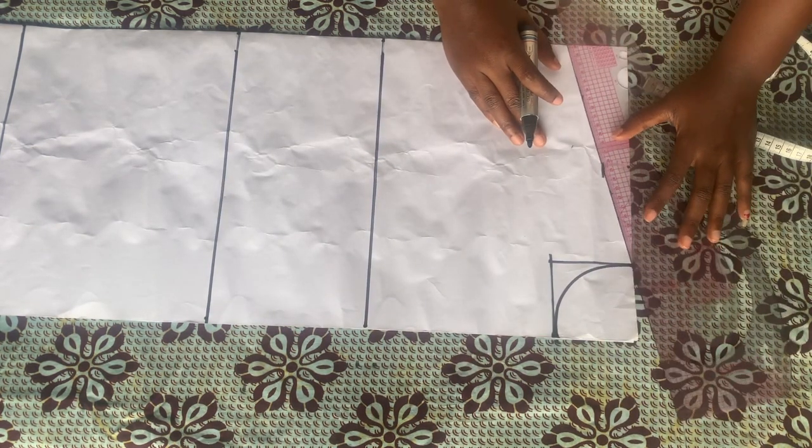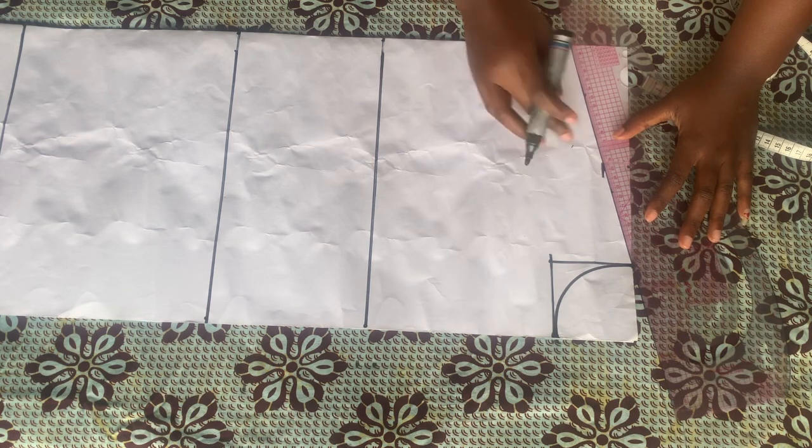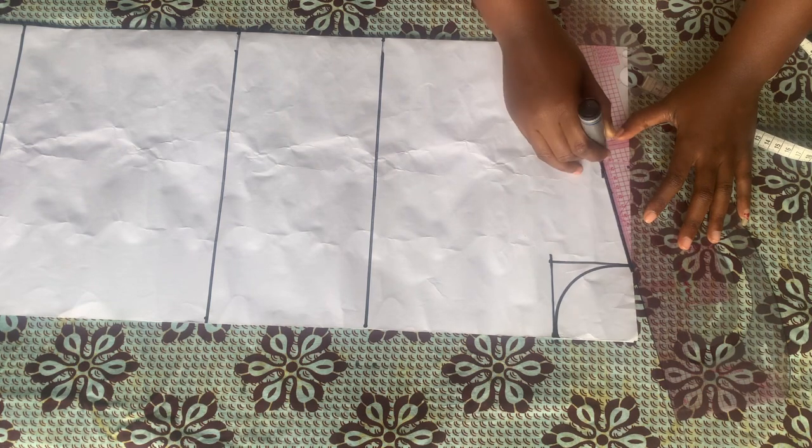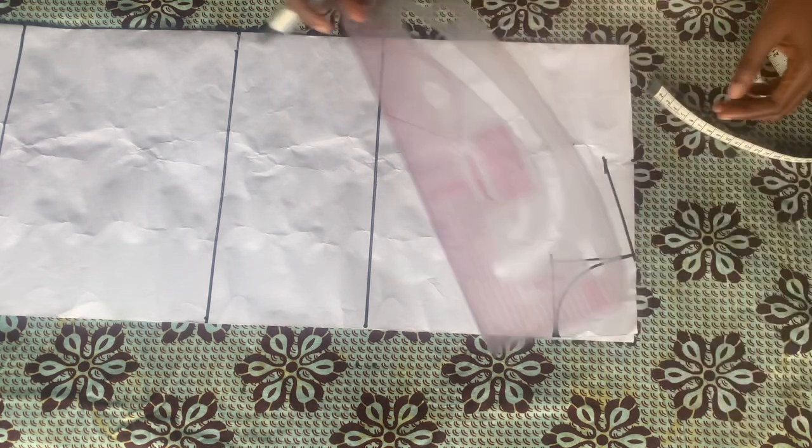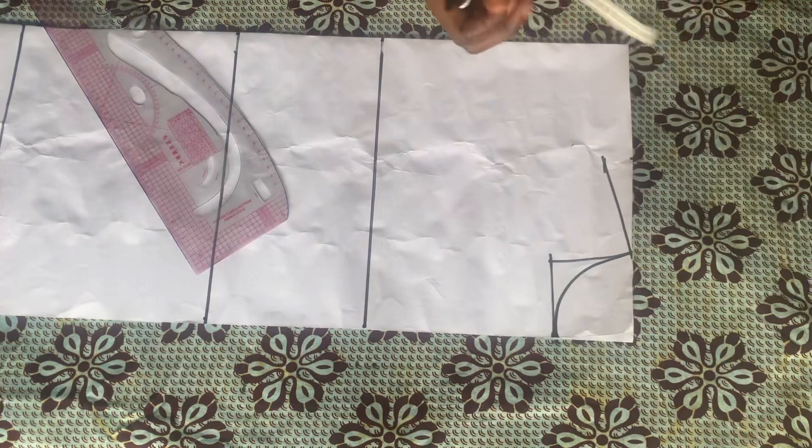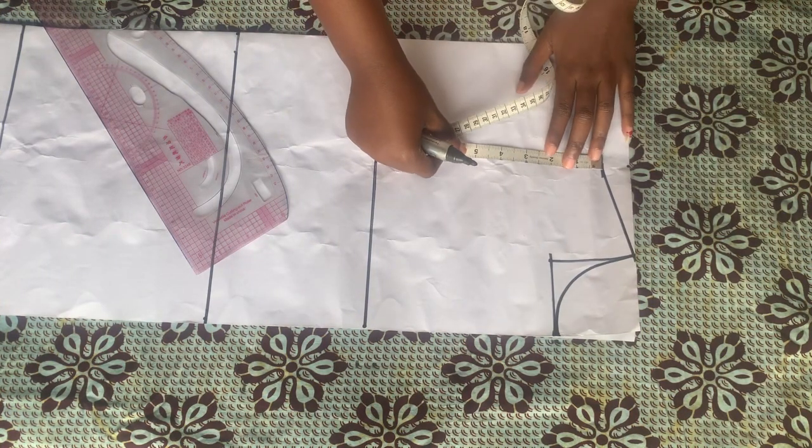Next thing, I went down by 1 inch on the shoulder. I'm going to be connecting that 1 inch to the neckline. This will serve as my shoulder slant.